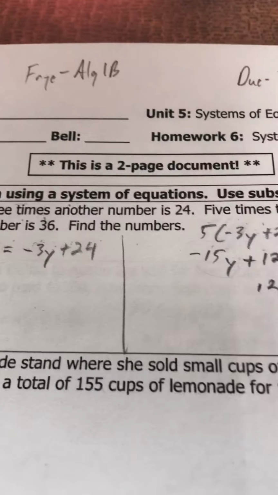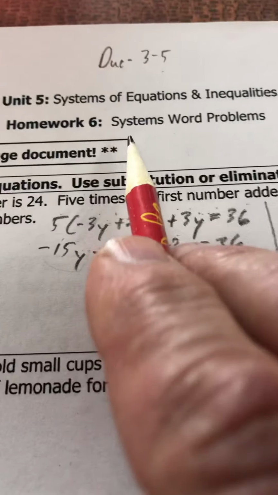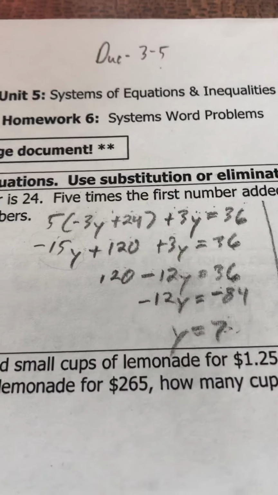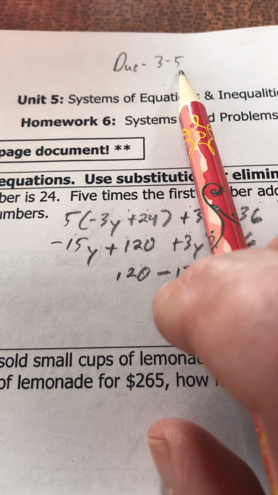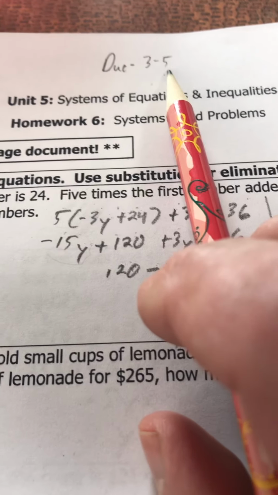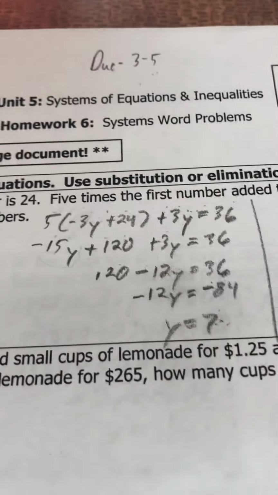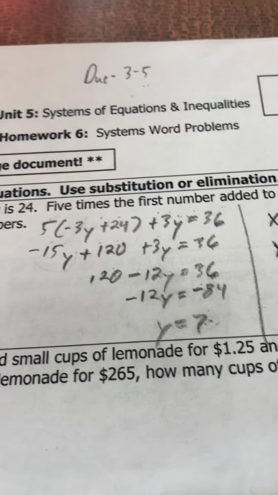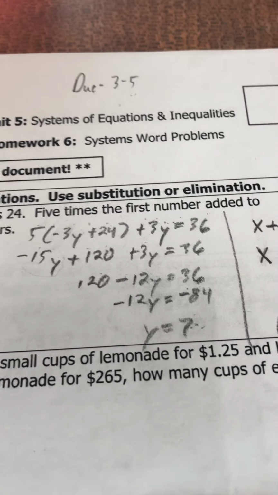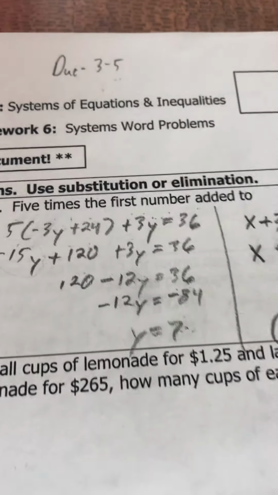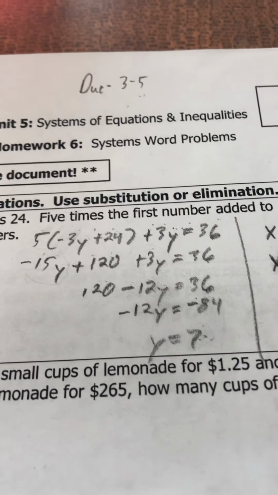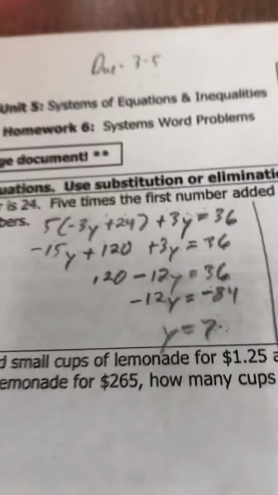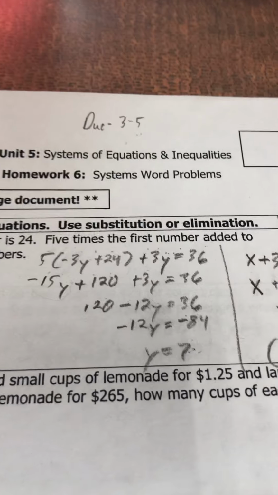I'm looking at this Unit 5 Homework 6, system word problems. This is not due until March 5th, Friday, but if you're getting started on this, as some of you may be, I want to lead you in the right direction. I have the odd ones done. Go ahead and try the even ones and see what you do on those. And if you make mistakes, don't worry about it. Learn from them and you're making progress.